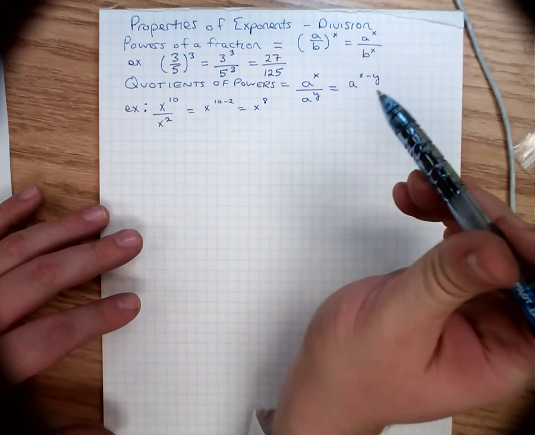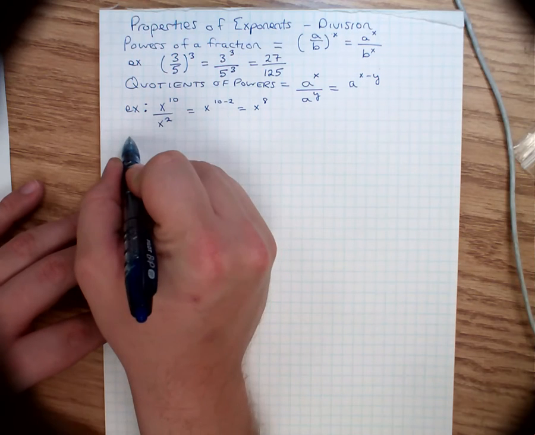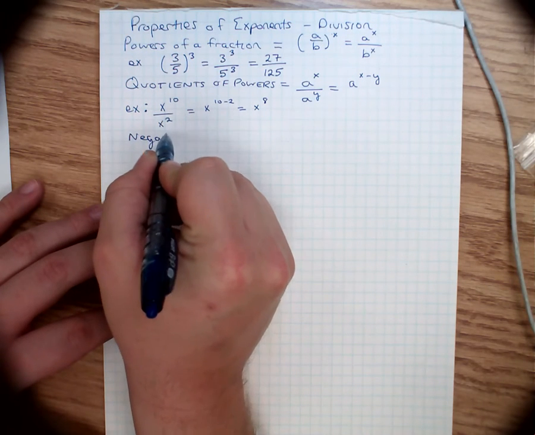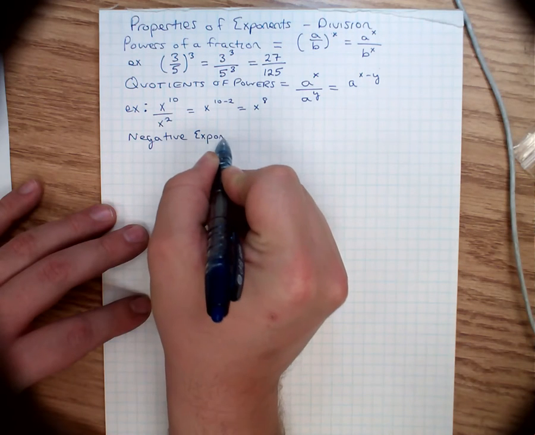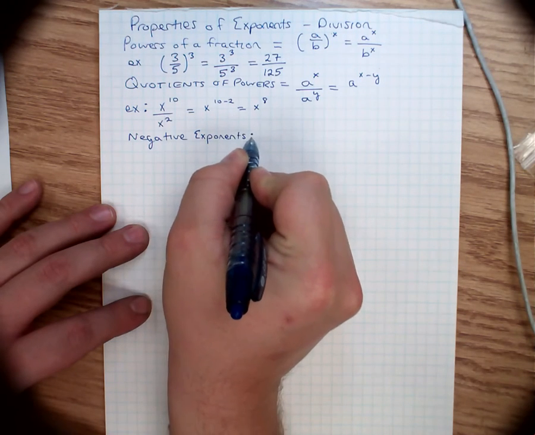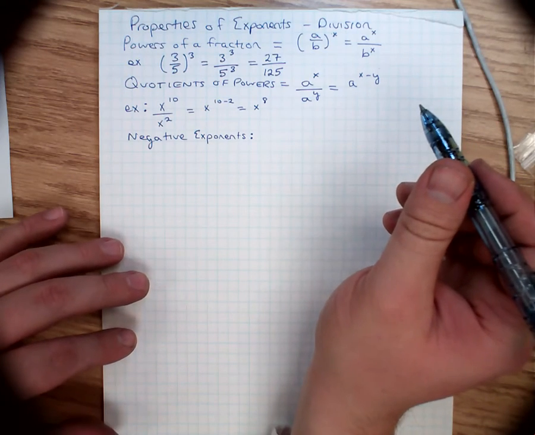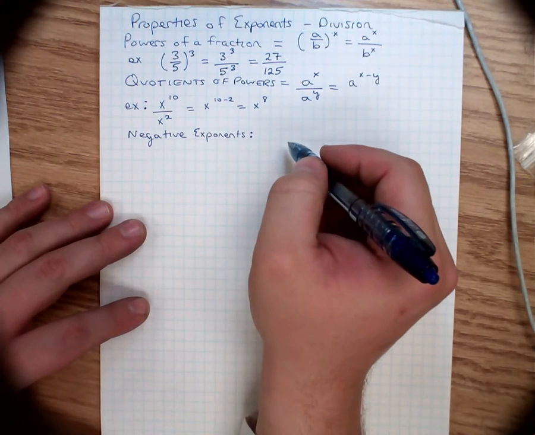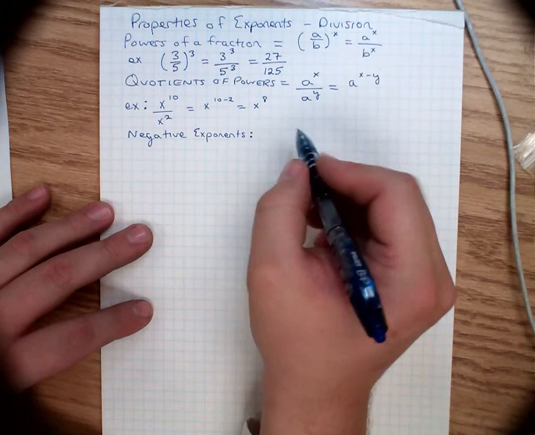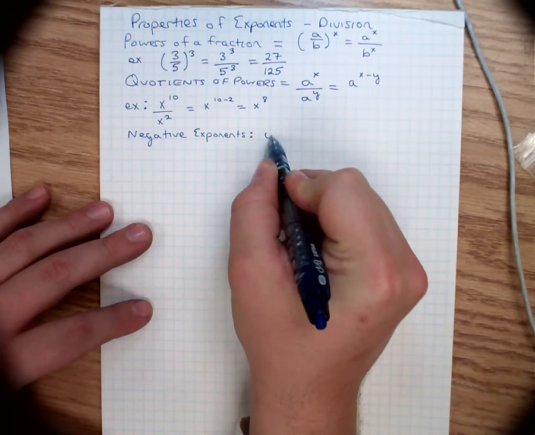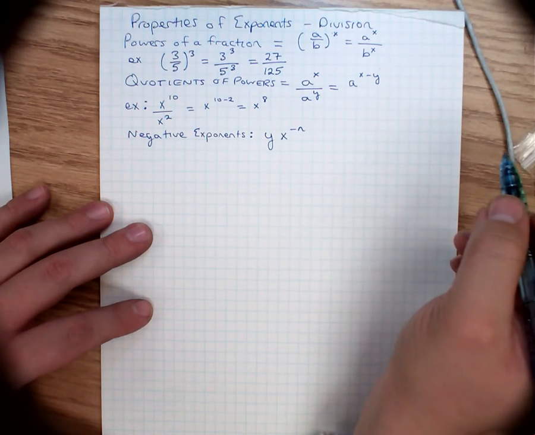All right, so we have negative exponents, finally. Let's say I have y x to the negative n power.